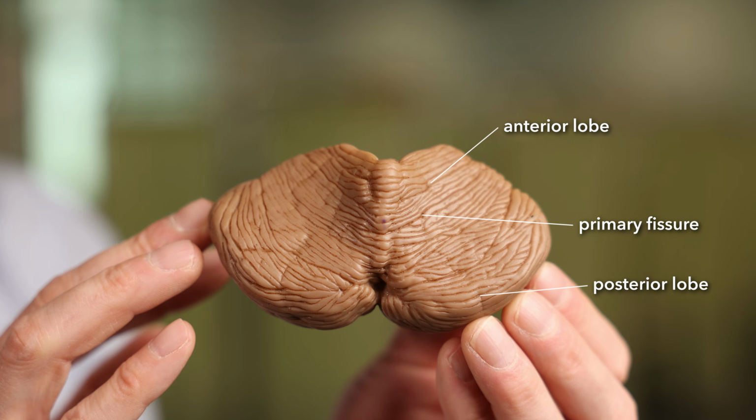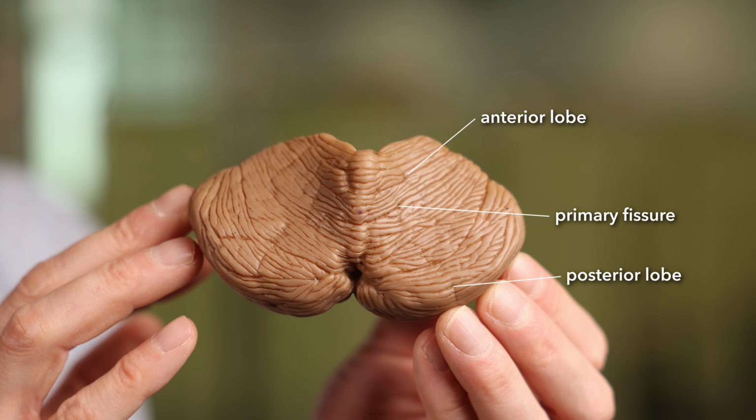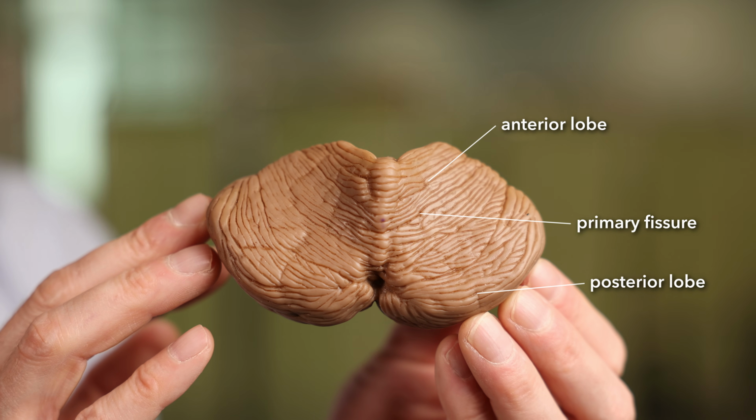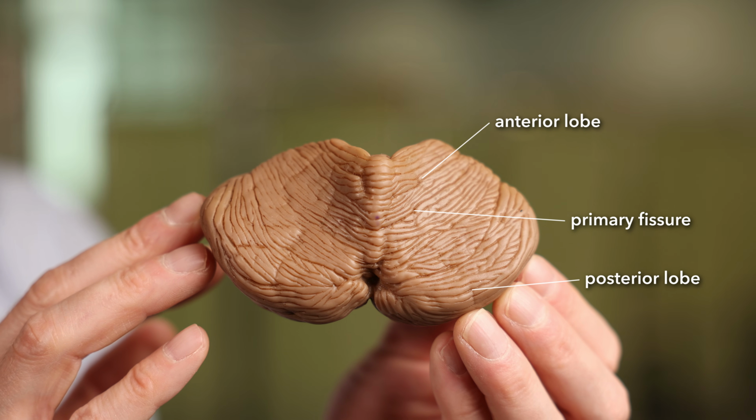The anterior lobe is anterior to the primary fissure. And everything else around here is the posterior lobe. So most of this is the posterior lobe. This little bit here is the anterior lobe. The other fissure of note is the horizontal fissure.